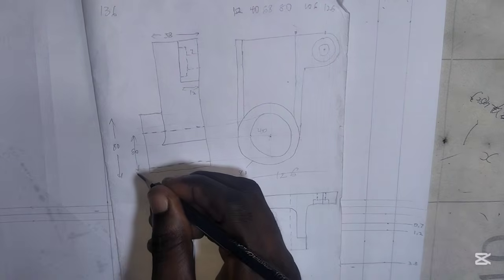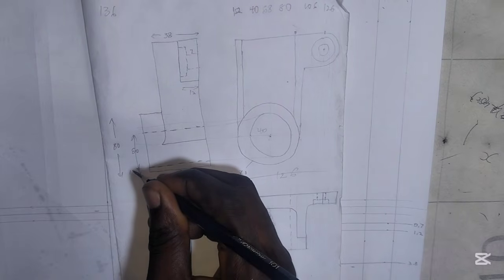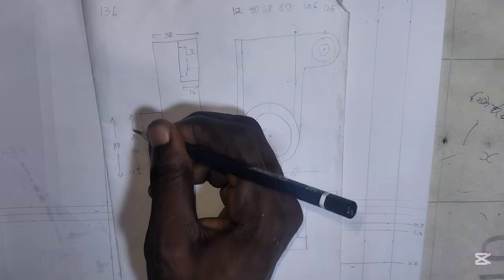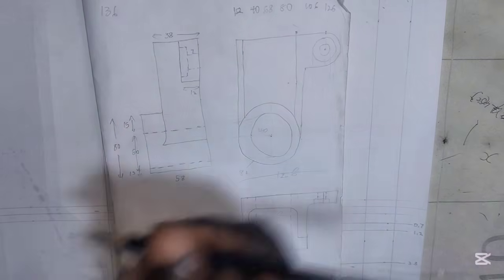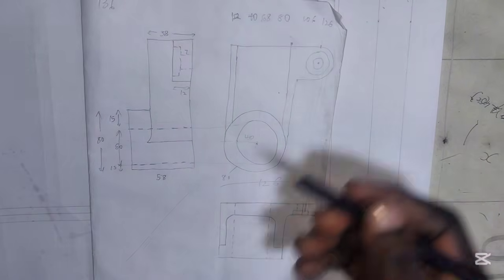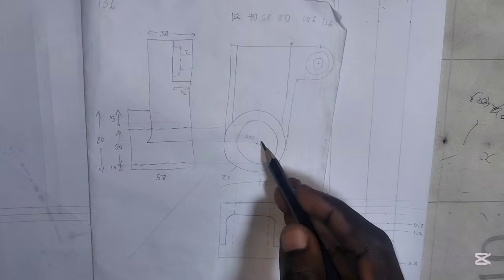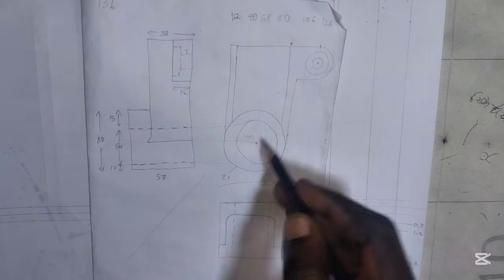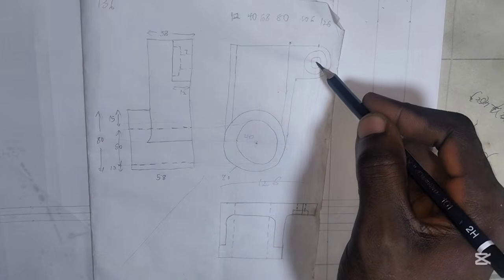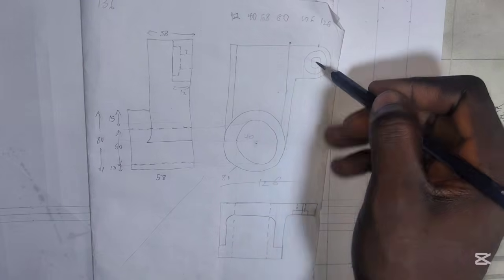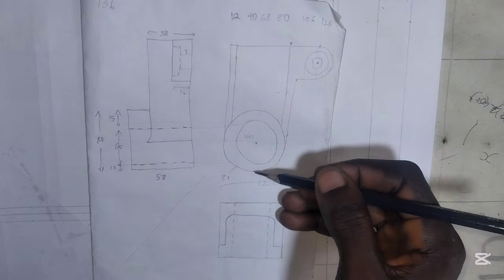Then half of 30 is what? 15. That means from here to here is 15, and here to here is 15. Now this is a sketch, right? I was told from the diagram, we can see that from the middle of this place to the middle of this place is 76, right? Now, if it's 76, from here to here is 14.